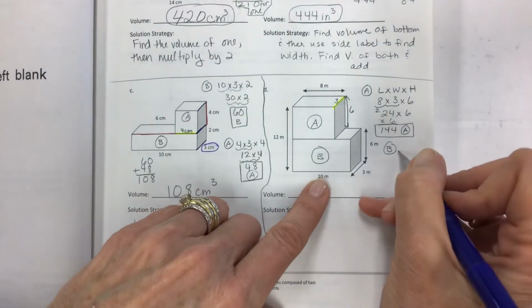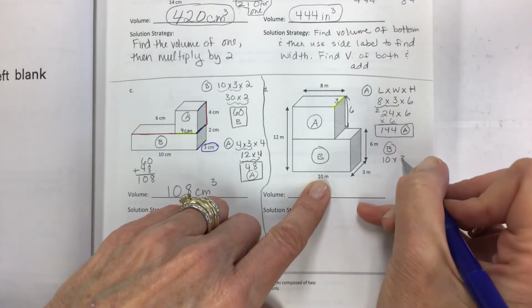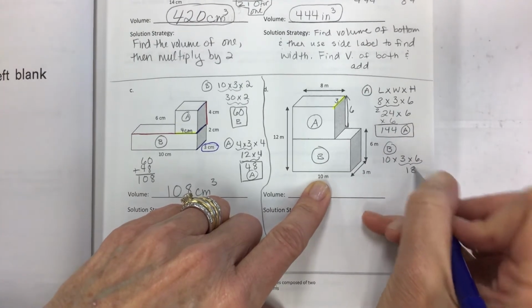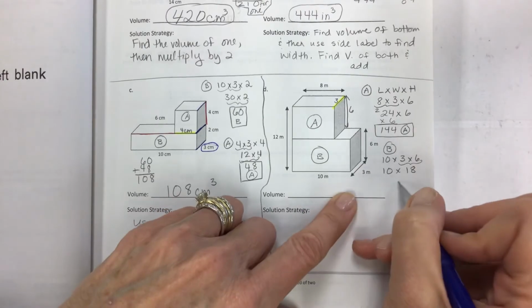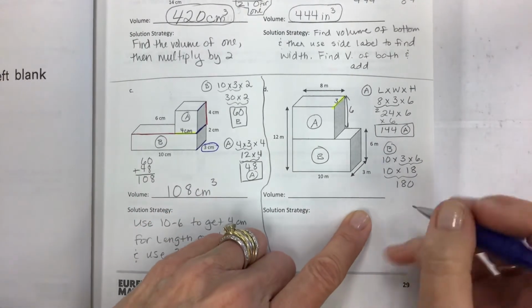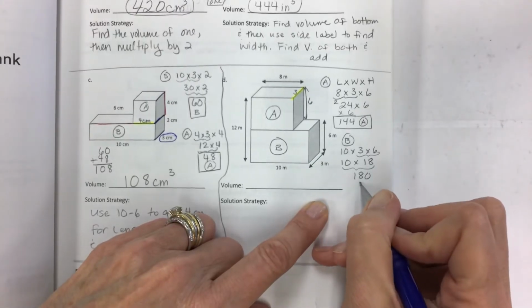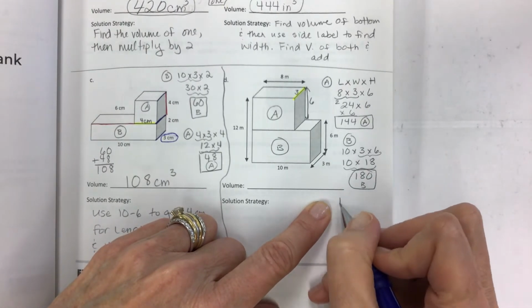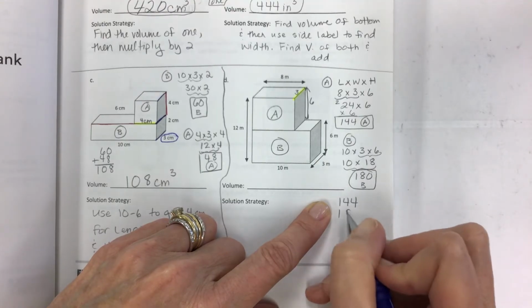And then B, and we already had our 10 times 3 times 6. And I'm going to do this one here because I can now multiply by 10 and get 180. And then for B, oops, I should have done a box. Keep it consistent. Take your 144 and 180.